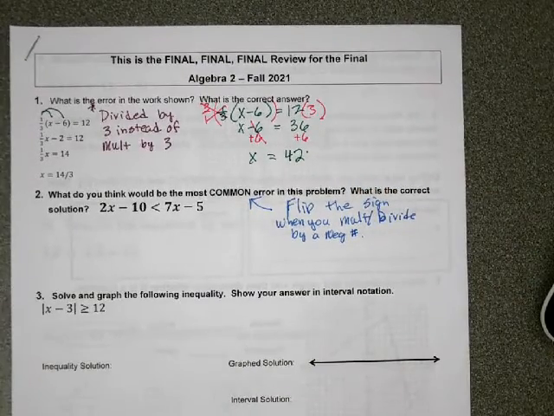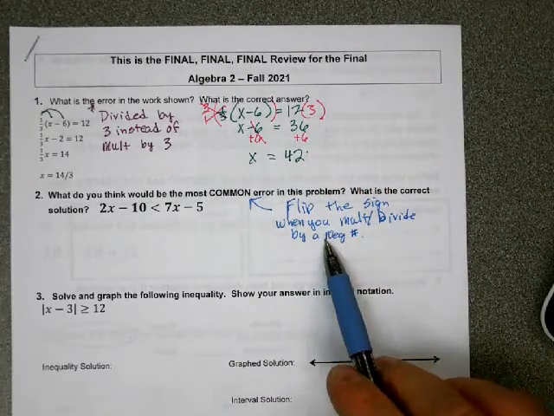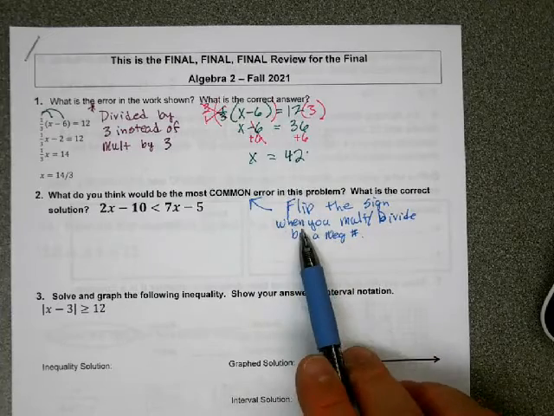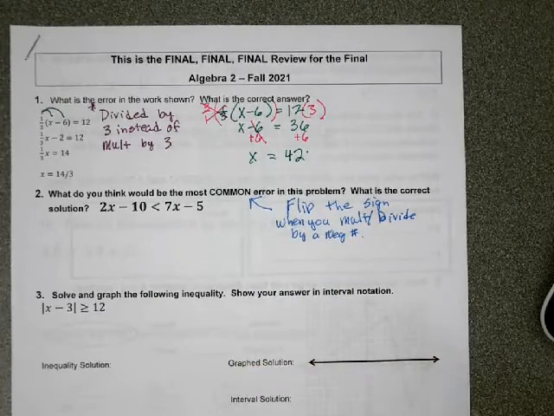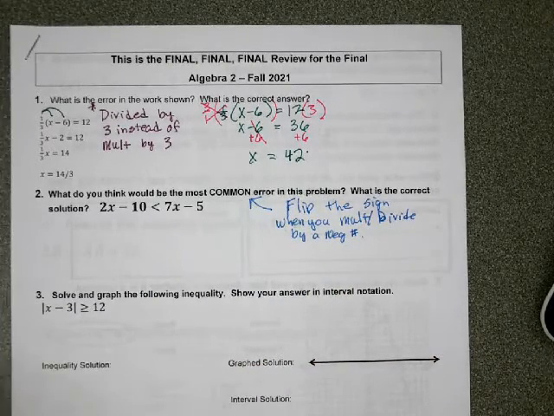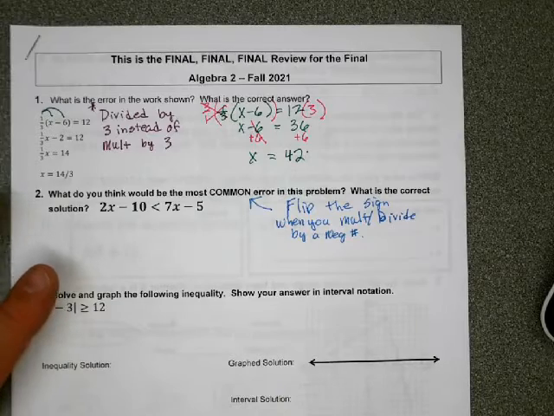That's the biggest mistake students make. And again, this will probably be worth more points than the actual solving, or it might be worth the same. So let's go ahead and solve this.